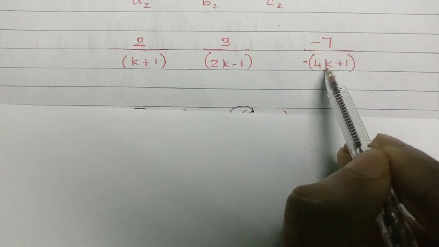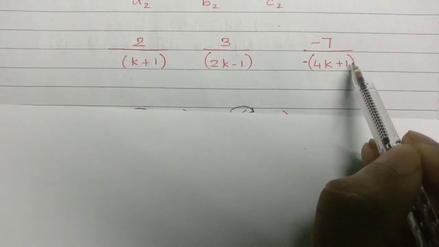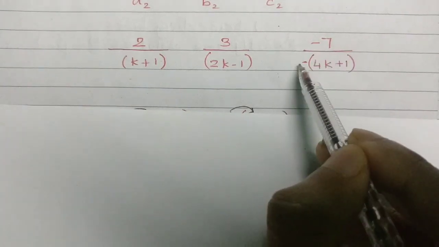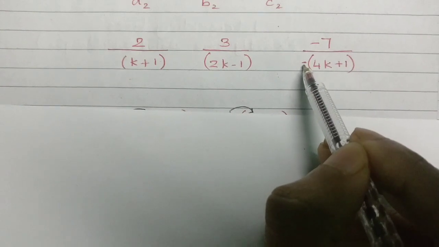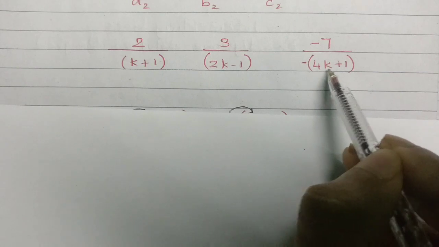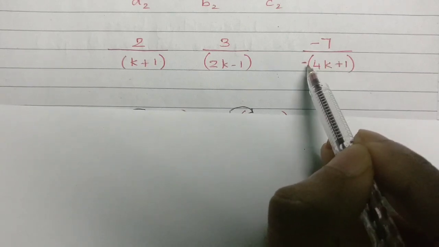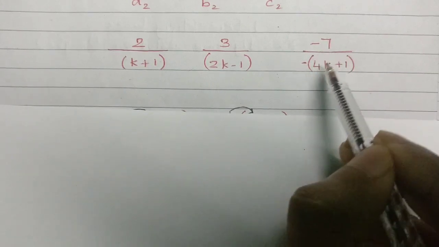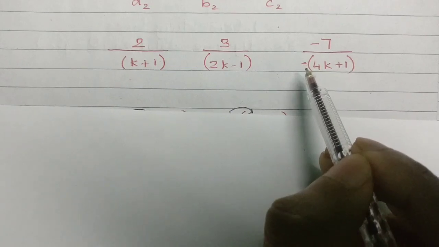Similarly, that 4k plus 1 was a gift, right? So you are getting the entire gift on the other side. So there's a minus sign. Don't take the numbers individually because you'll end up making a mistake with the signs. So take that in bracket with a minus sign.